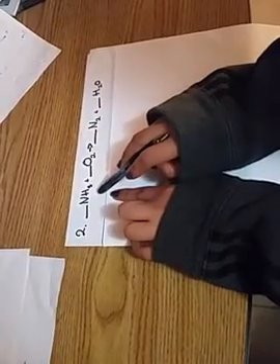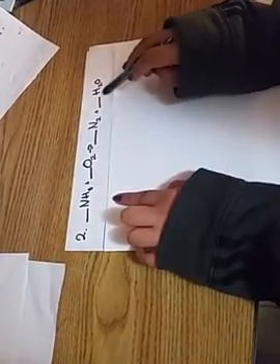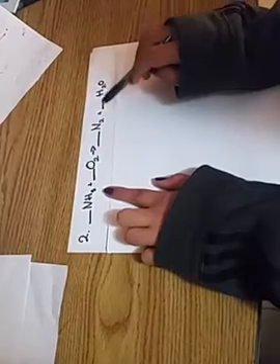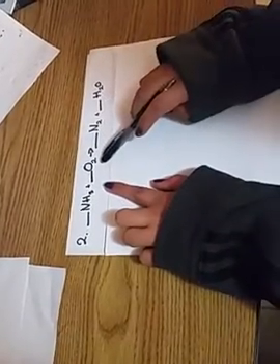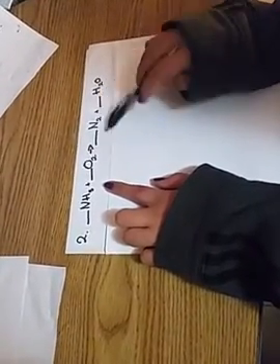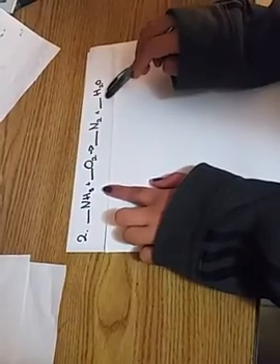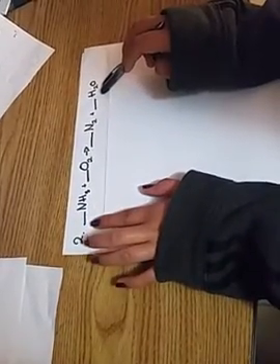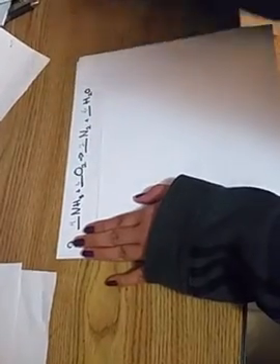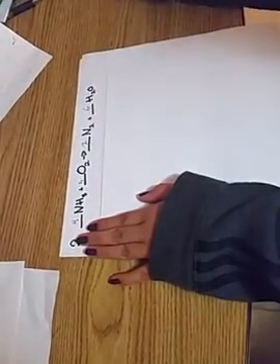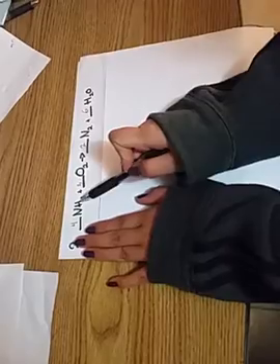We have NH3, NH3, so there's 3 of this. 2, and there's 1 here, so you have to balance that one out as well. 2 here, you have 4, 3, 2, 6. 4 NH3.